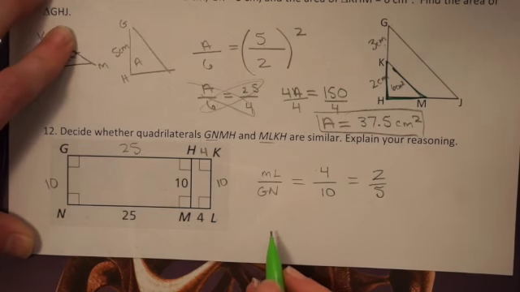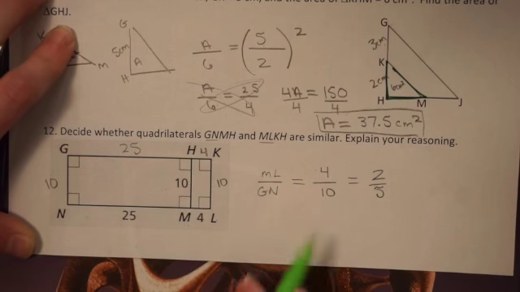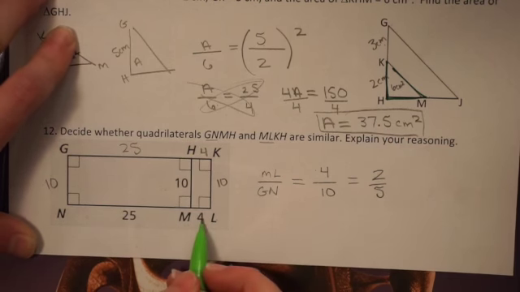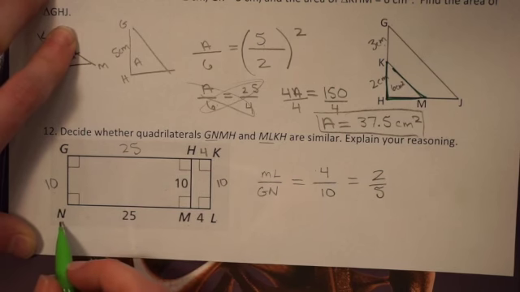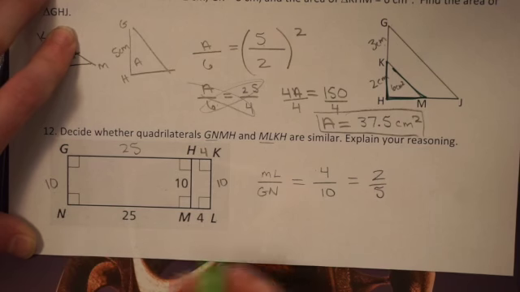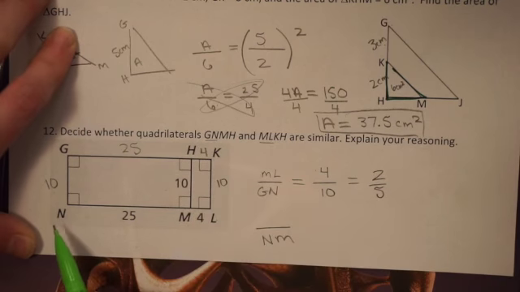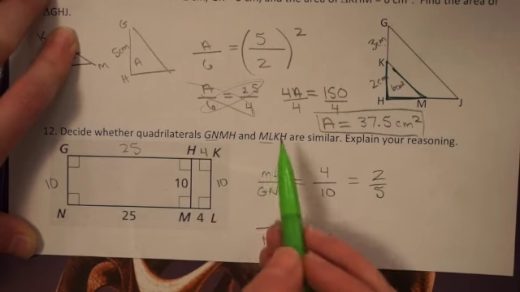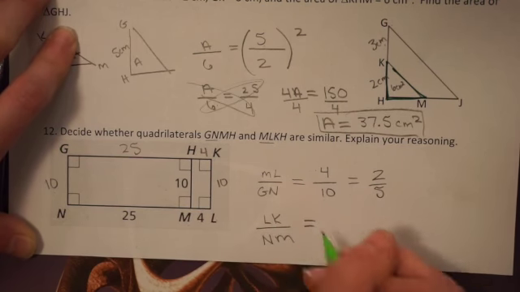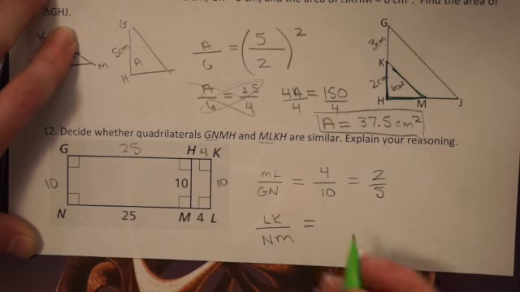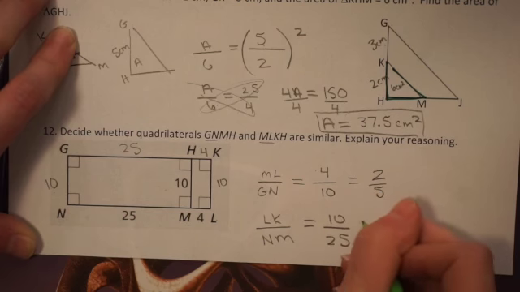I need to pick another side. I dealt with 4 and 10, so now I can look at the other width of this triangle. MN corresponds with LK. MN is 25 and LK is 10.